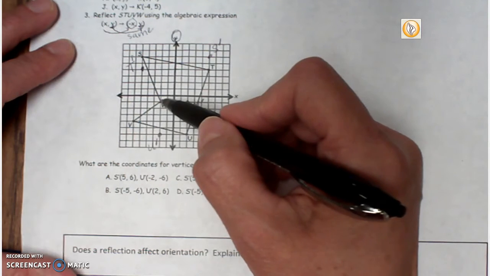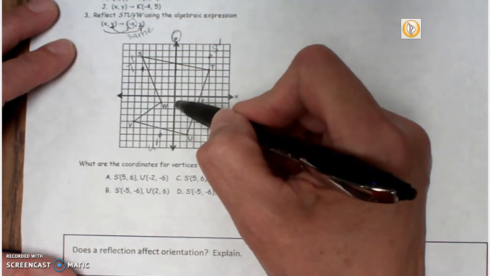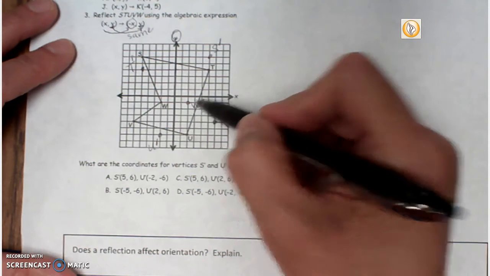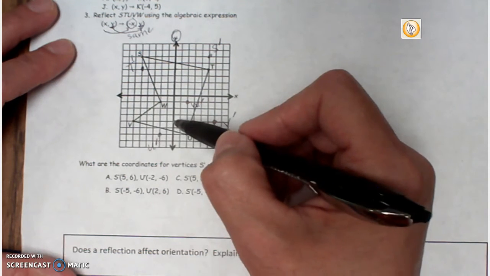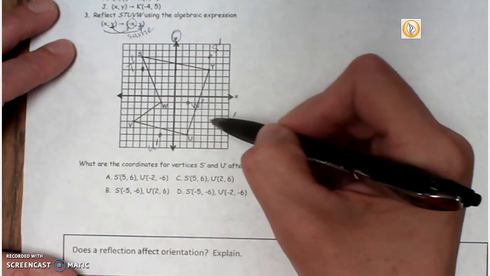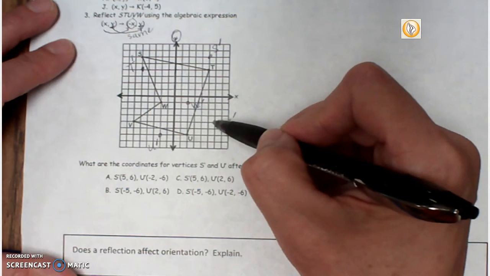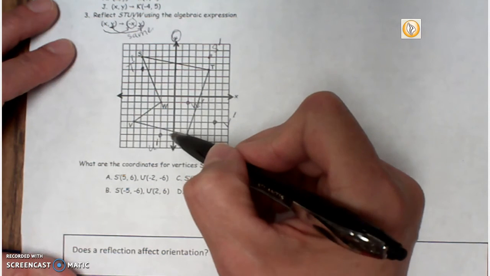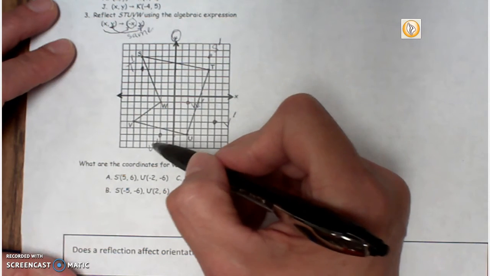Let's go to W. I go 2 to the y-axis, I go 2 past the y-axis, put a dot, that's W prime. For V, I'm going to go to the y-axis, go the same number of points past the y-axis, put a dot and call it V prime. Go to U, you go to the y-axis, go 2 past it, put a dot and call it U prime.